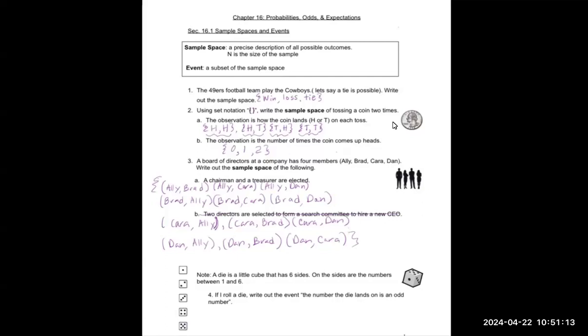All right, for the next question, they say 2 directors are selected for a search committee to hire a new CEO. So this problem is very similar to the previous problem.